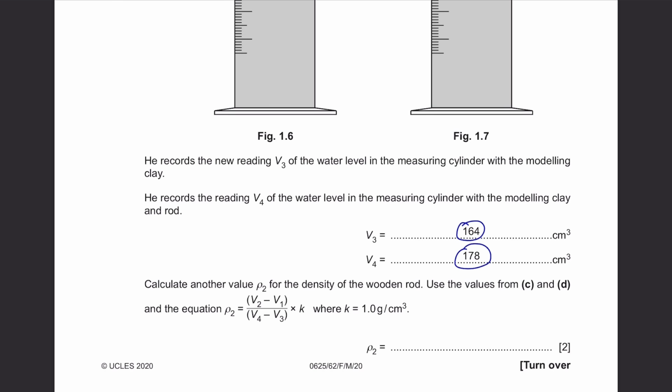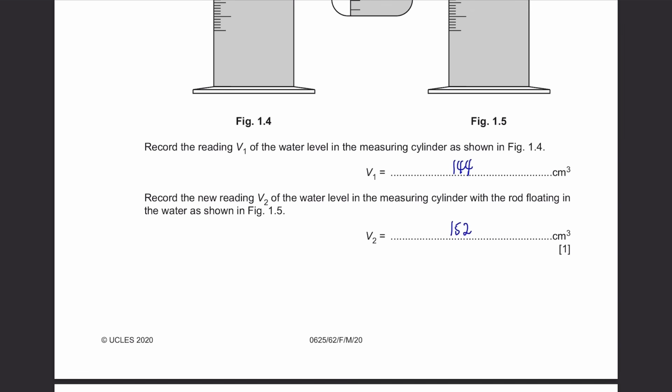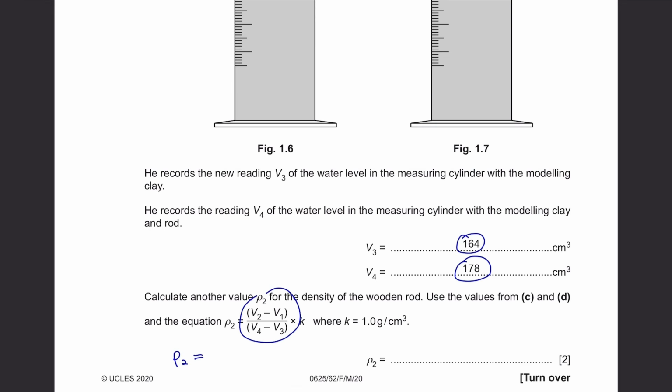Calculate another value, rho 2, for the density of the wooden rod. Use the values from part C and D and the equation rho 2 equals these, where k equals 1. Easy, just substitute the values. Now V2 was 152 and V1 144, so 152 minus 144 over 178 minus 164 equals 0.57. Now remember, we used two significant figures when we were calculating rho 1. So again, we are rounding it to 2 SF. I didn't put K here, but it's just 1, so it doesn't make any difference, so I just left it out.